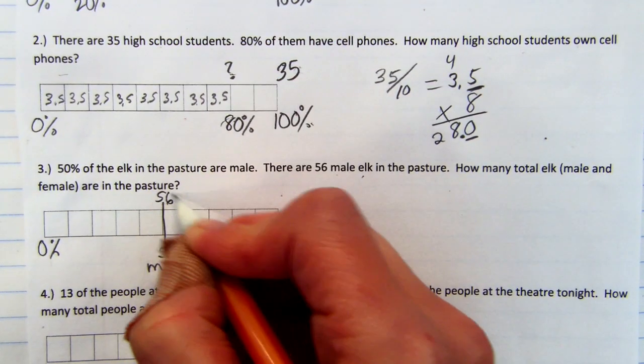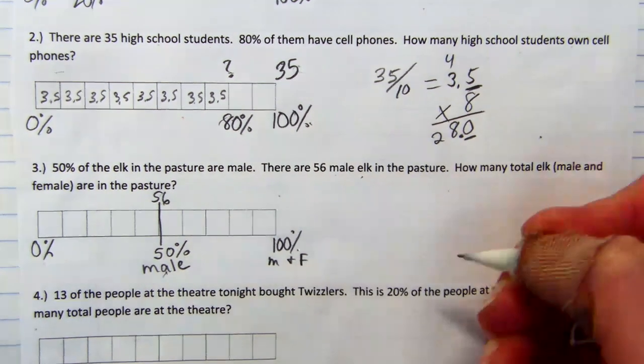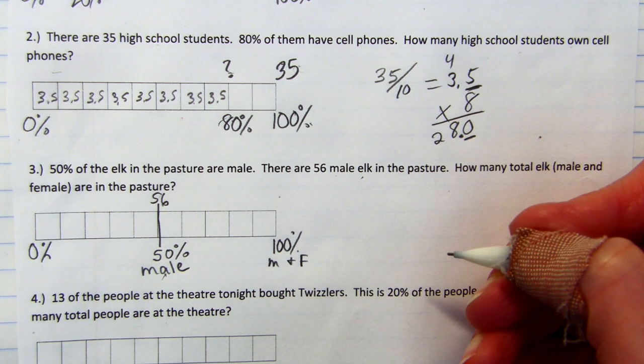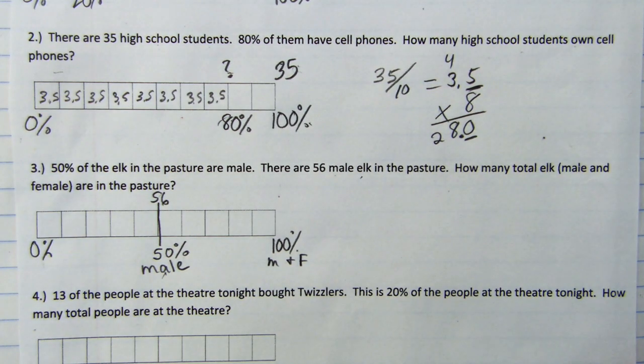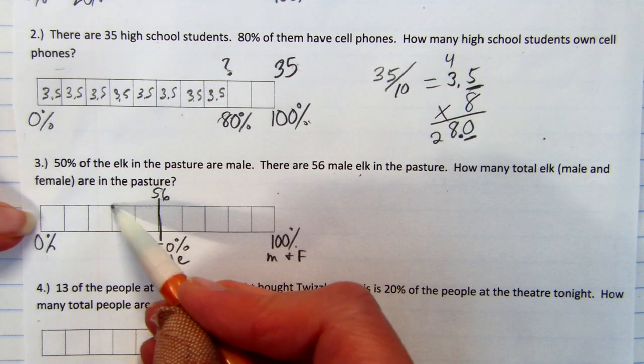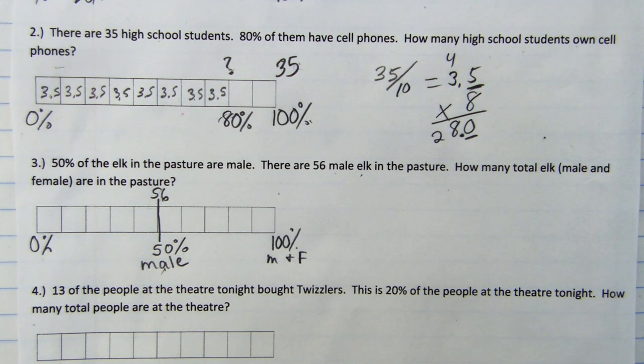Because this is where the male elk are, so I got to put the 56, because that's only the male elk. Over here, it's going to be male and female, right? Okay, so I can do a couple of things. I could take this 56 and divide by, how am I going to go? It's going to give me a decimal, but it works.